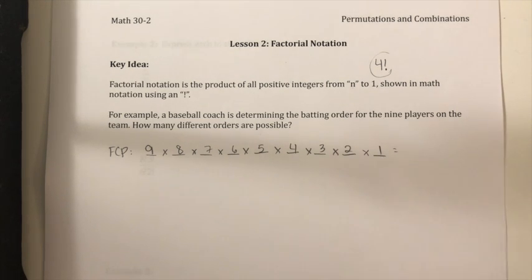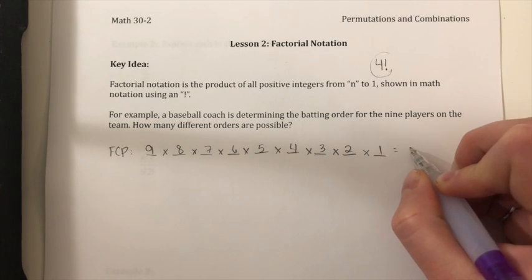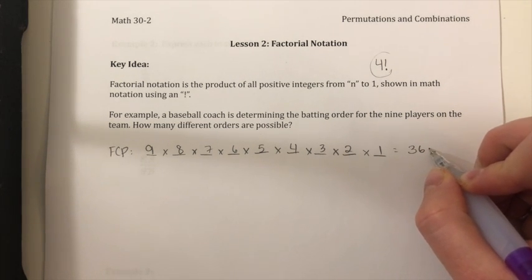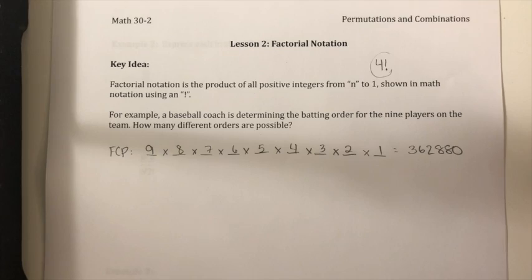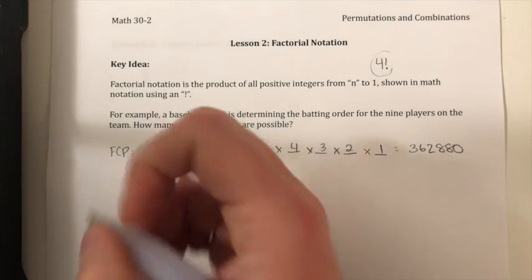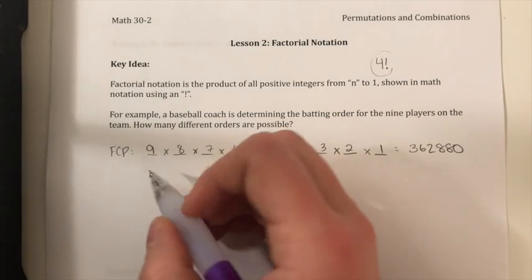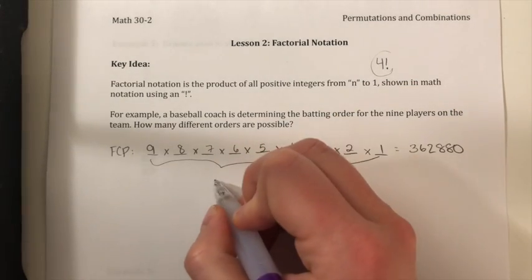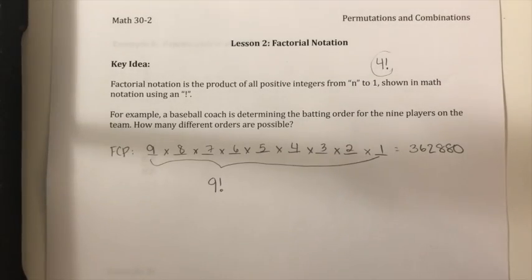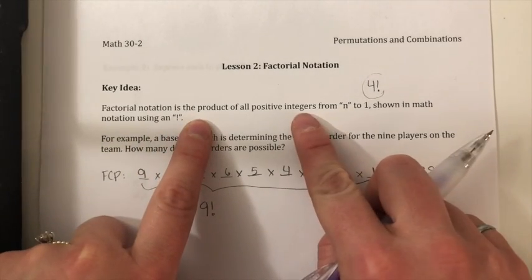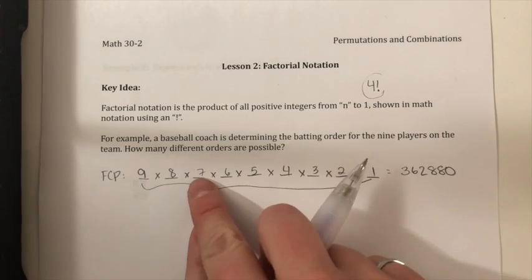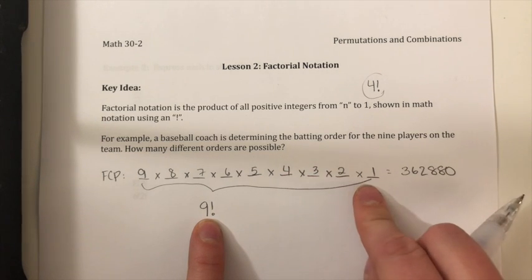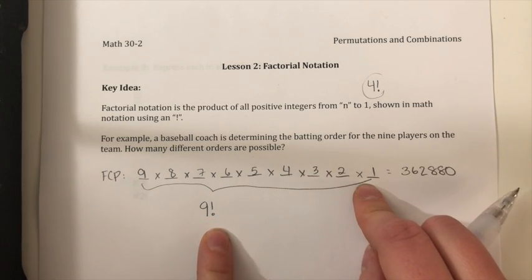If we calculate that all out, it takes a few seconds, and we get 362,880. That's a ton of different combinations. If we want to do this using factorials, this whole thing is what we could write as 9 factorial. As it said, it's the product of all positive integers from n, in this case 9, to 1. So this is 9 times 8 times 7 times 6 times 5 times 4 times 3 times 2 times 1. That is 9 factorial.